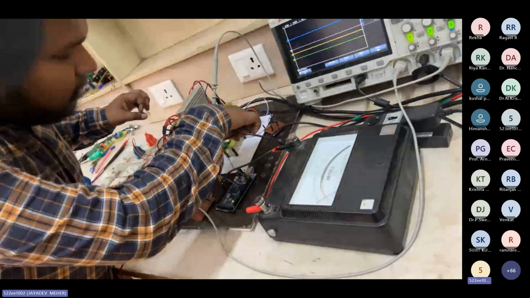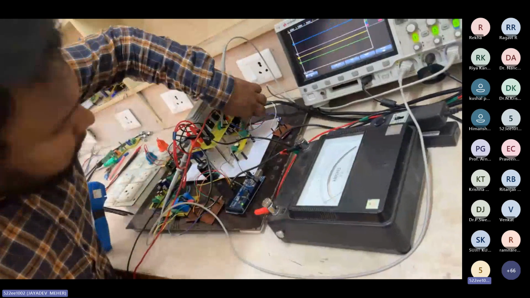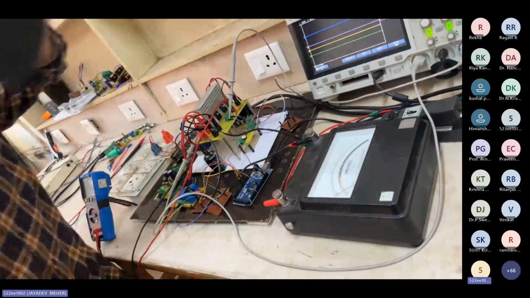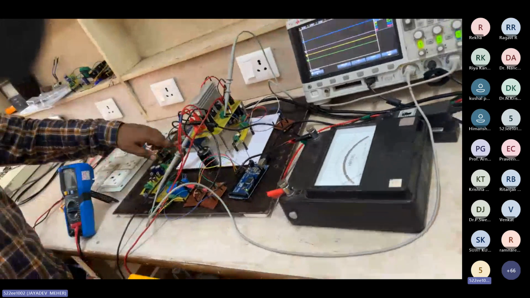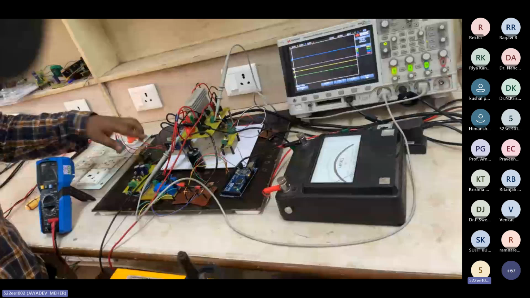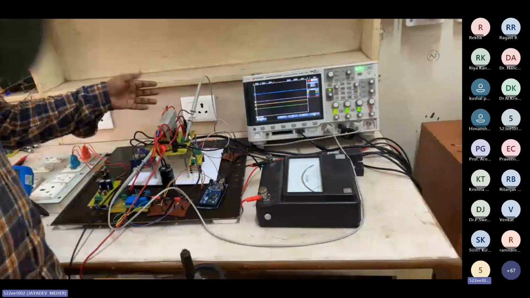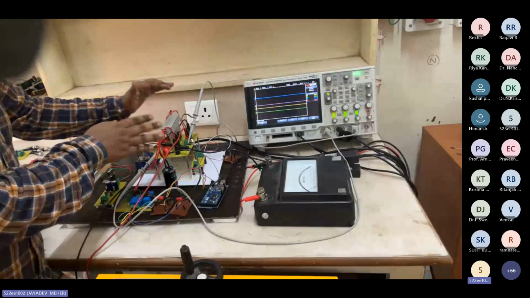For the power supply of the driver circuit, we have used the plus minus 15 volt supply circuit. There is the inductor, which I made myself. Both an input side and an output side capacitor are there.